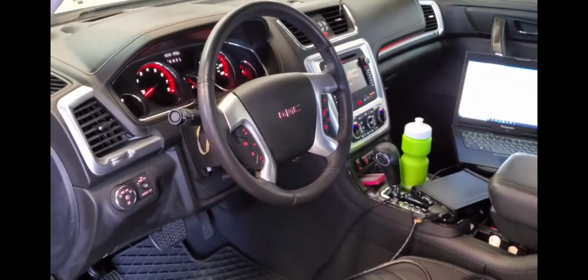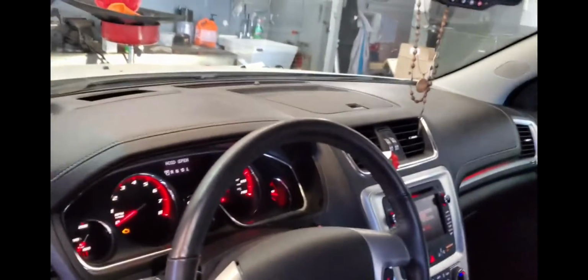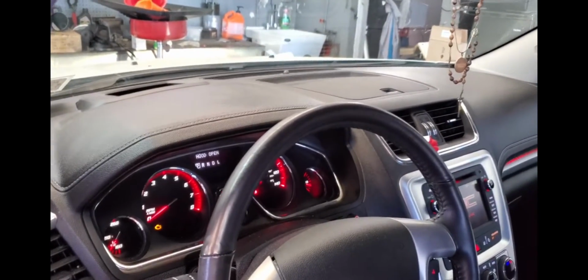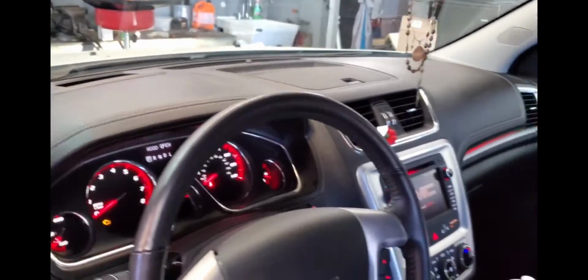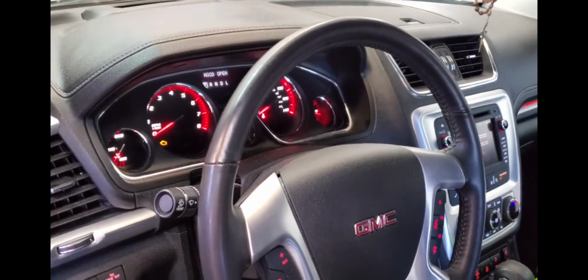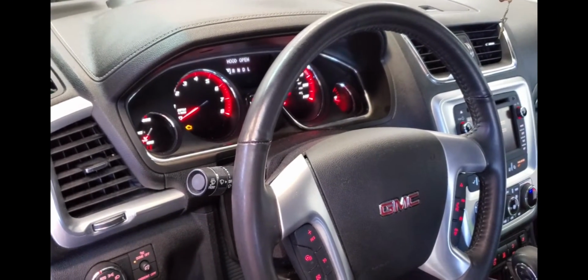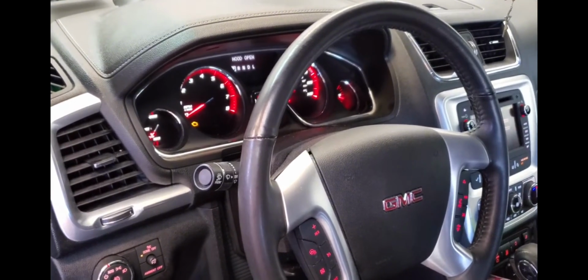We have a 2015, or it could be from 2008 to 15, GMC on here. The problem is that the car goes into lean mode. What code do you have in this car? The code was a 5-volt reference code. Yes, 5-volt reference code. When we turn on the engine coolant temperature sensor, there is a 5-volt reference. But when the car starts and warms up a little bit, that 5-volt disappears.